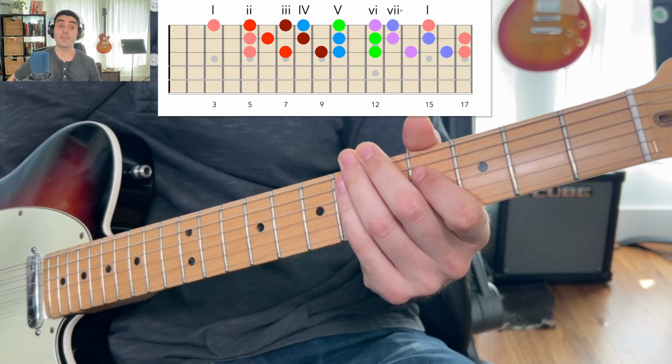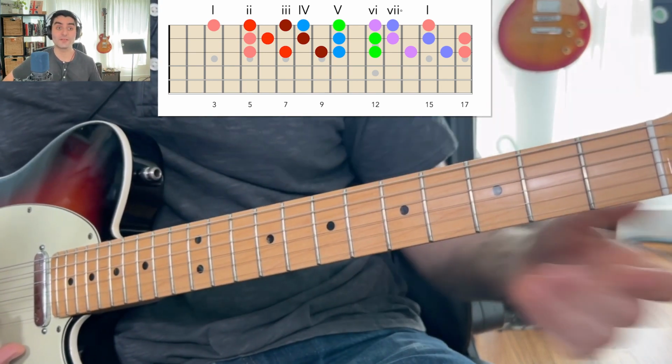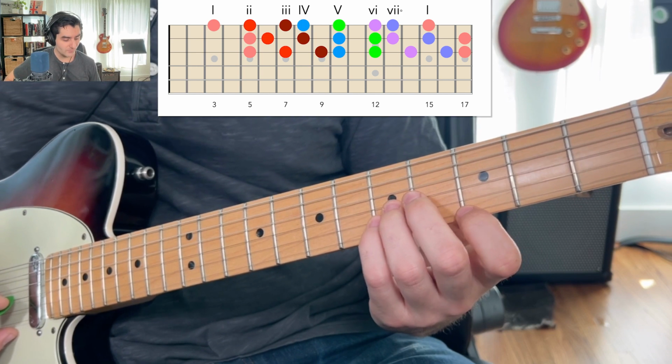And now finally, that's really easy. So let's just do 1 beat on each chord.